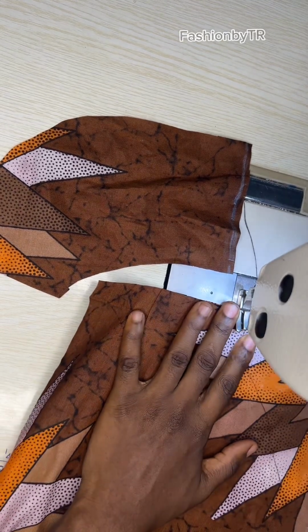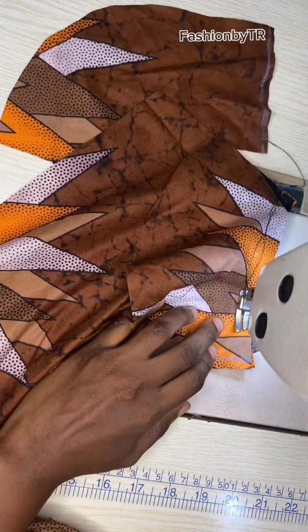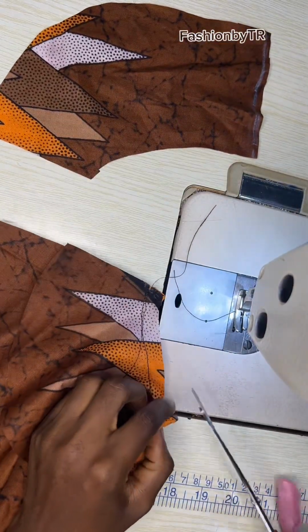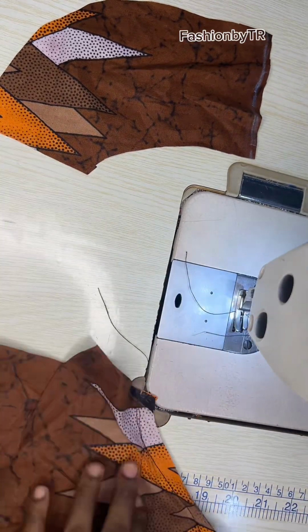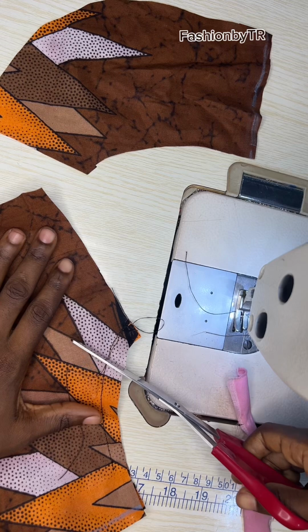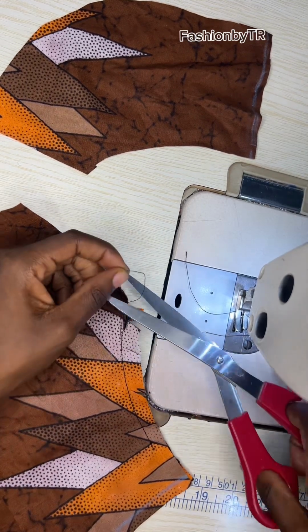Moving on to the back neckline, I would also sew it, but I would stop 1 inch or 1.25 inches away from the zipper allowance, as you can see, so that I could cover my zipper with the facing and have a perfect and beautiful finish.